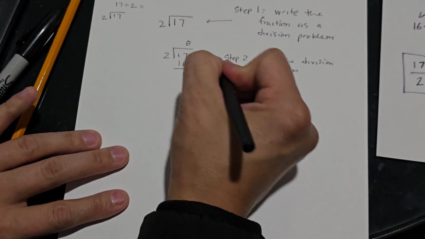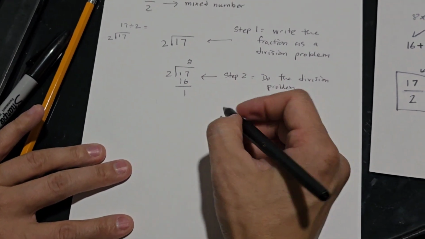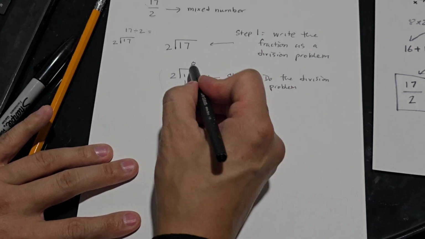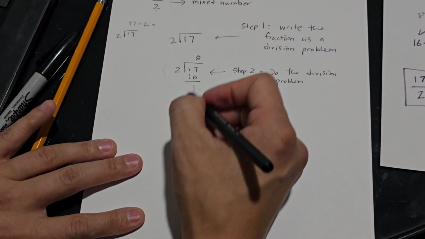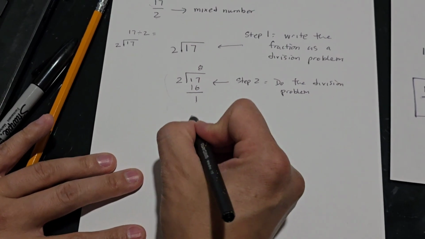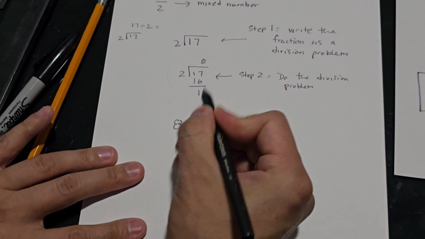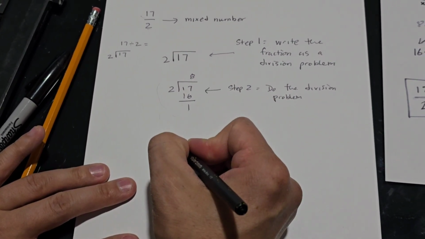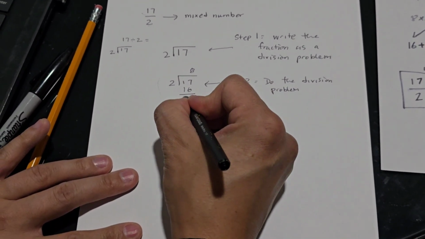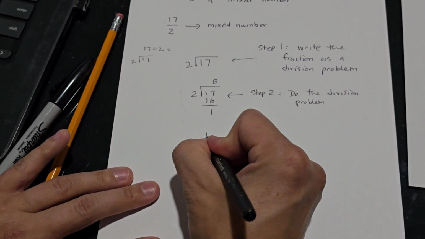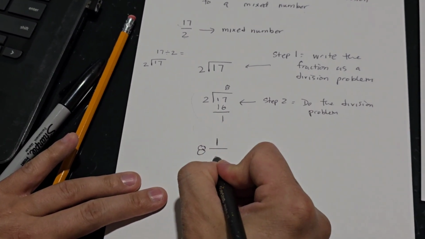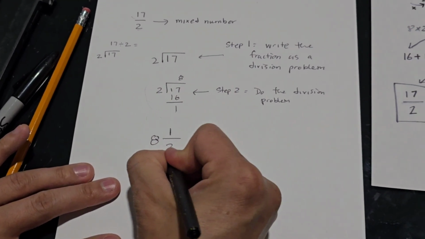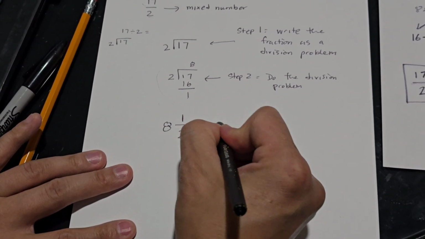Okay, so this next step is pretty cool. Step 3 is to use the answer that you got here to write as your mixed number. So the whole number, the big number, is going to be the number you got up here. That means the whole number is 8. The numerator is the remainder down here, so that's a 1. And the denominator of your mixed number is this number on the side here, the divisor. So that is how you determine the whole number.